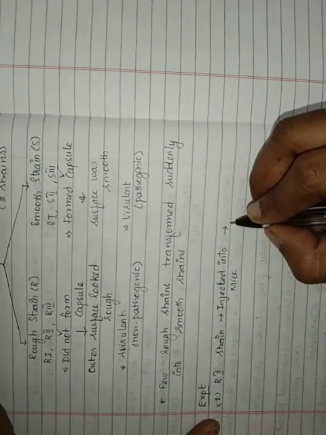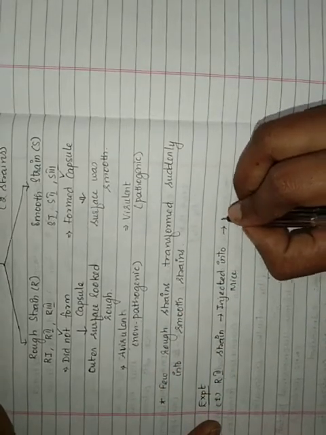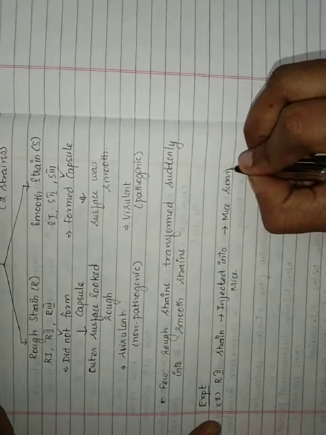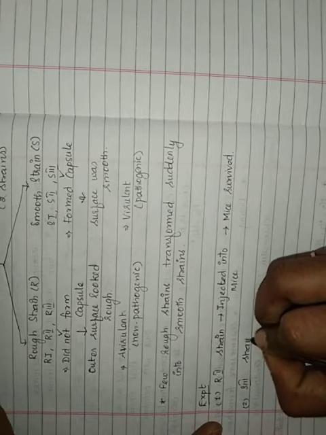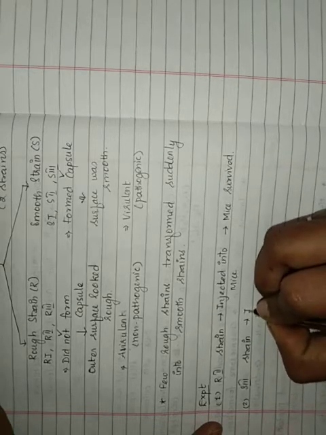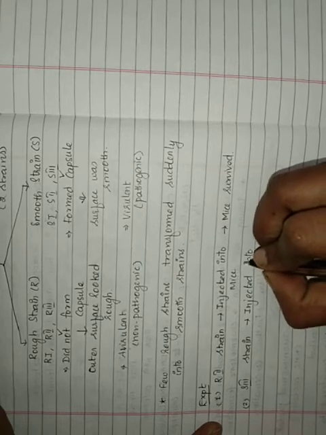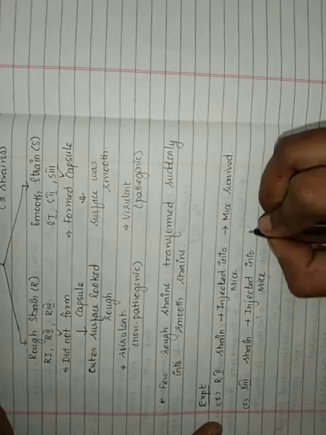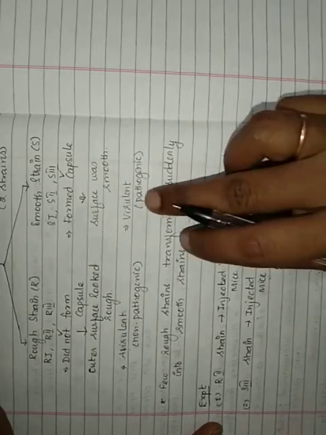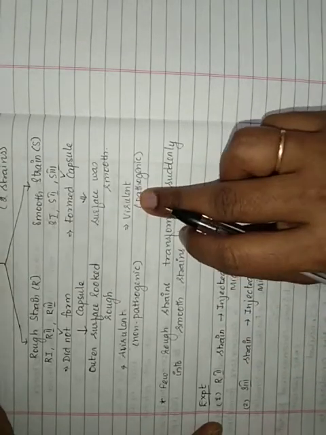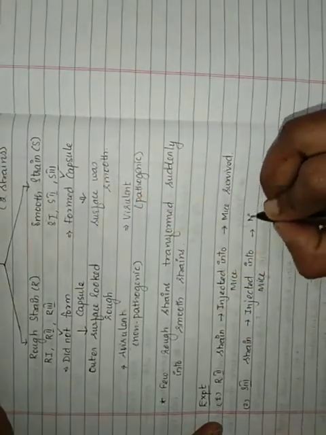The mice was able to survive, so the mice was alive. In his second experiment, he separately took the S3 strain and injected it into mice. Now we can easily identify that because S3 is virulent or pathogenic, the mice was dead.